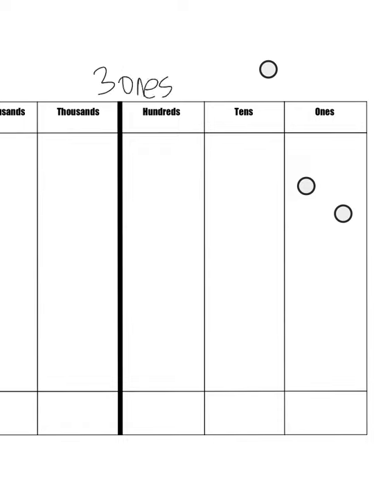Now, if we wanted to multiply that 3 ones times 10, what would we do? What would we do with these units right here? What would we do with these units in the place value chart in order to multiply them by 10? If you remember how we use our place value chart, I want you to answer that question. What do we do with these 3 circles in order to multiply them by 10?